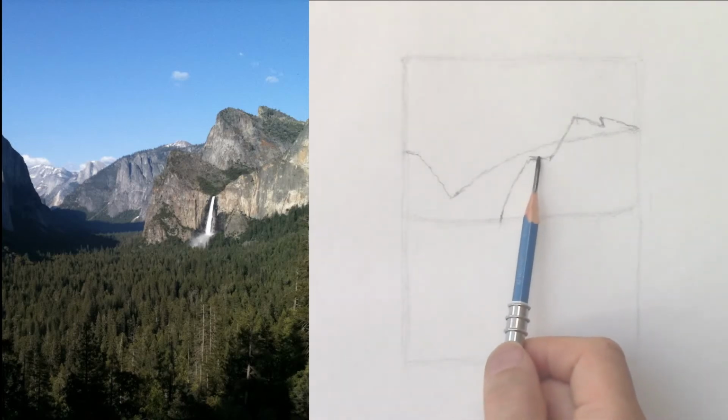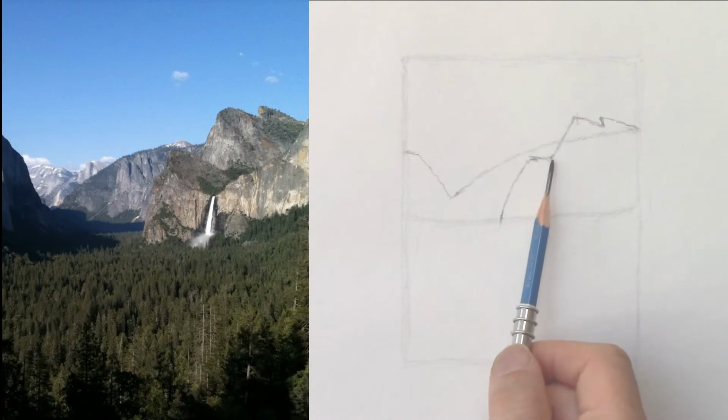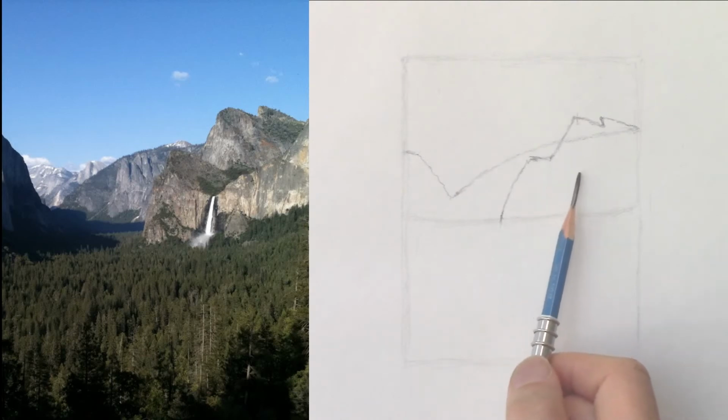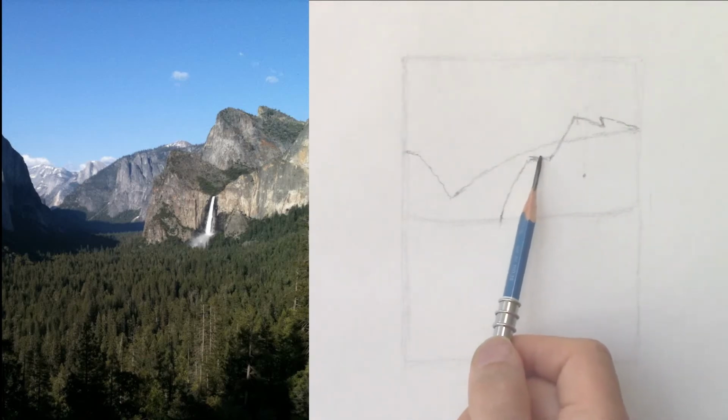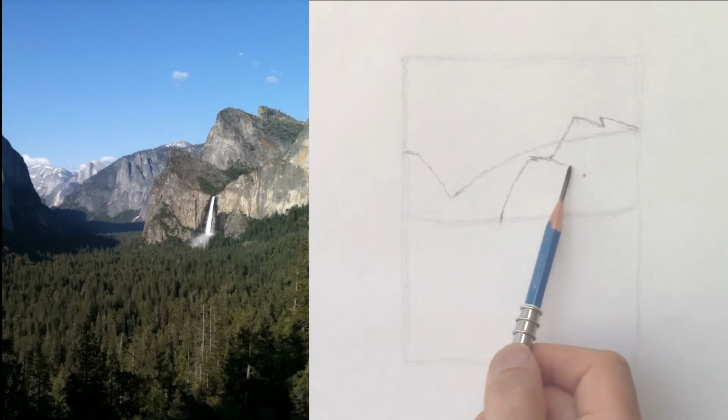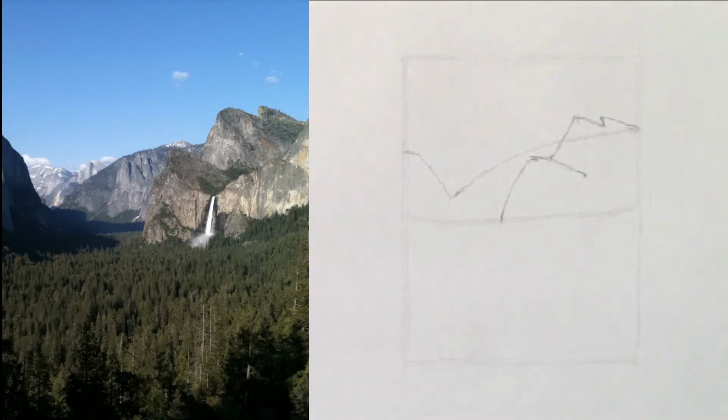Now from the cliff is not quite flat actually. It goes down, and the bottom kind of lines up with this part here. That's how I find the bottom. I connect the top of the cliff to the bottom here.